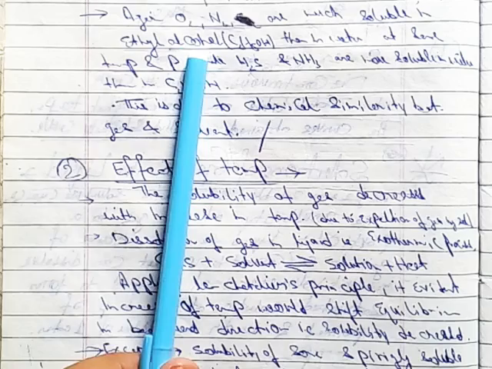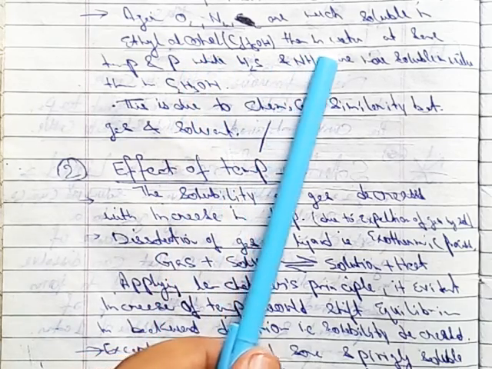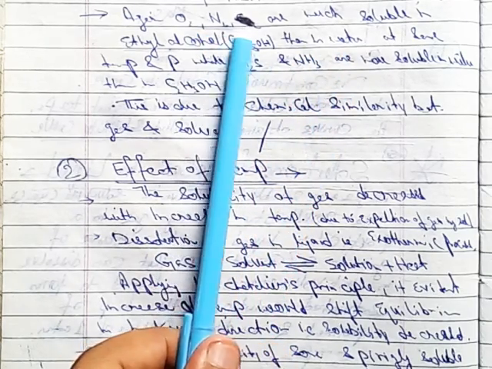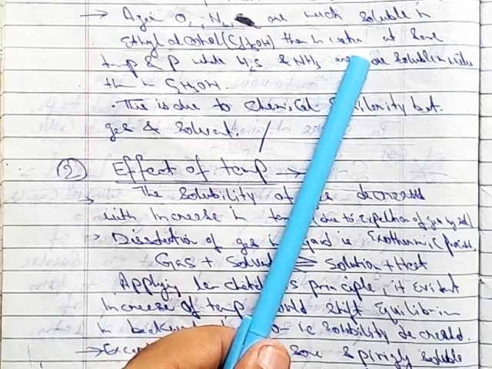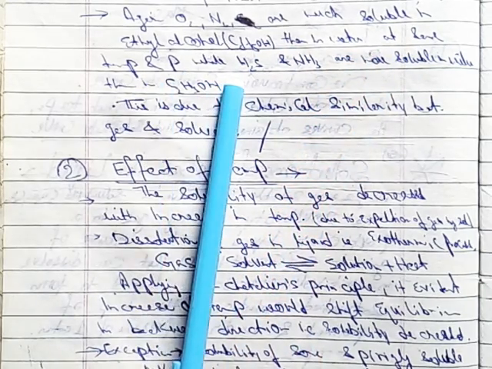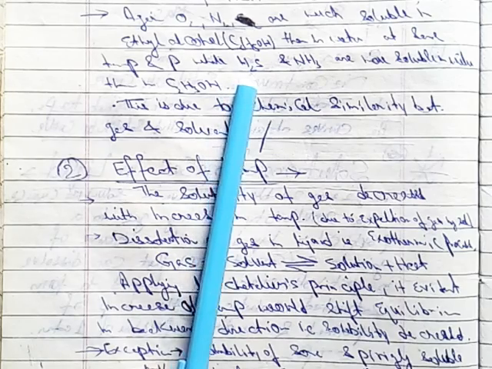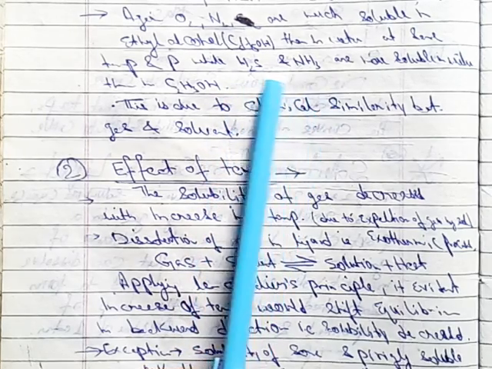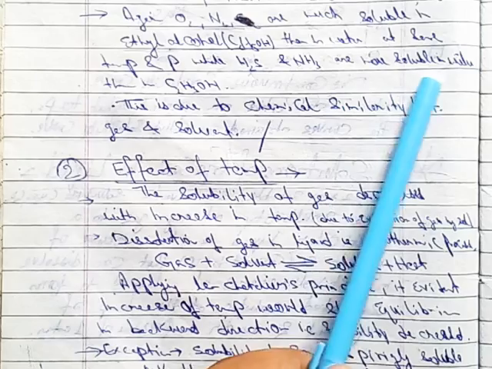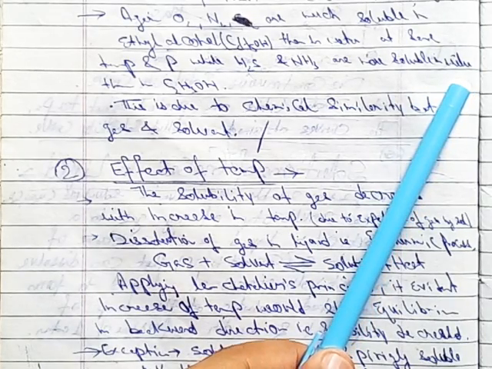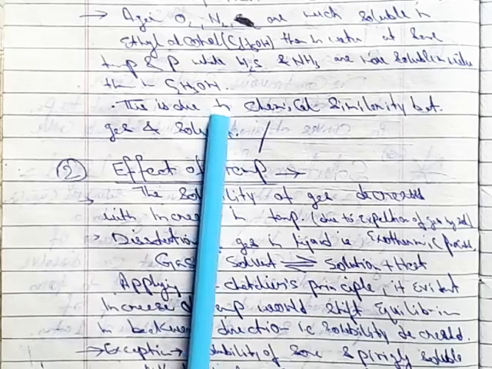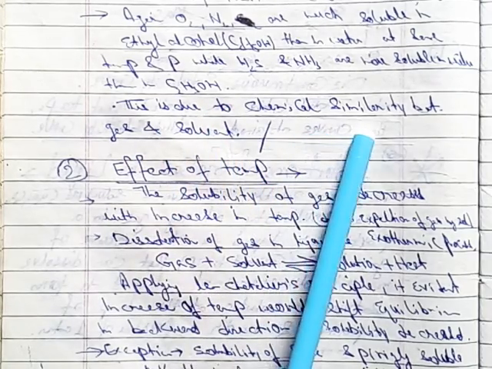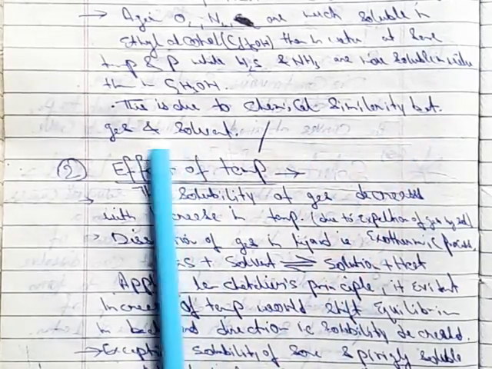Non-polar dissolves in non-polar, but water is polar, therefore oxygen and nitrogen are much less soluble in water than in ethyl alcohol at the same temperature and pressure. On the other hand, H2S and NH3 are polar molecules and are more soluble in water, which is also polar, than in C2H5OH, ethyl alcohol. This is due to the chemical similarity between the gas and solvent.